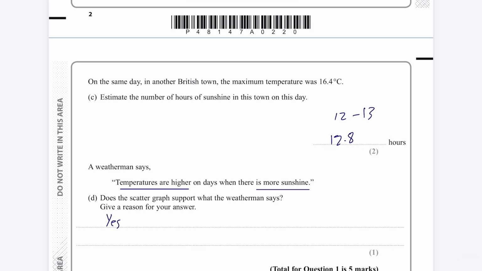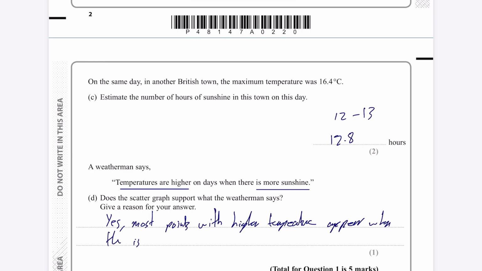Yes, because most points with higher temperature appear when there is more hours of sunshine.